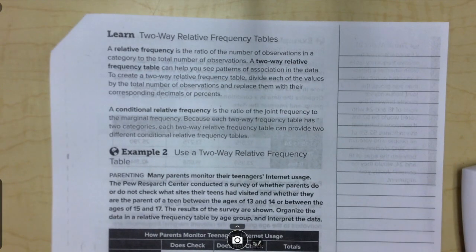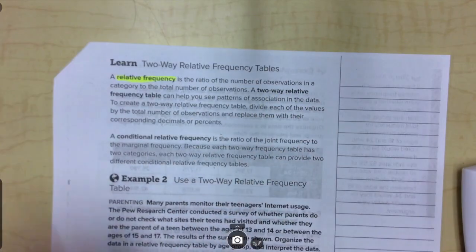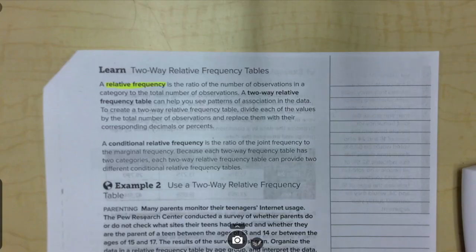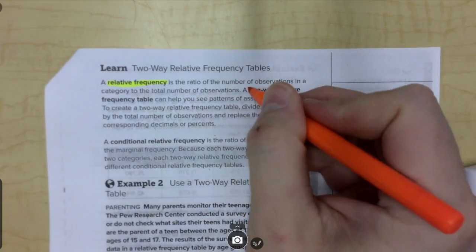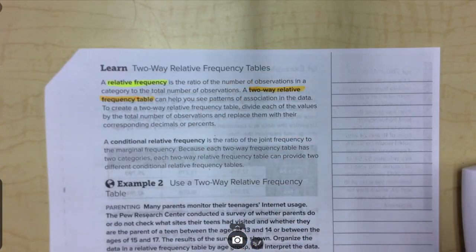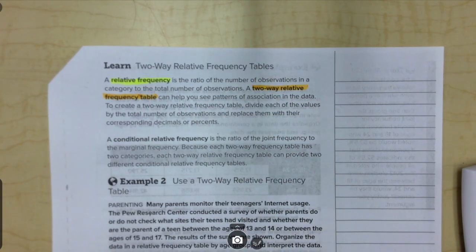A relative frequency is a ratio of the number of observations in a category to the total number of observations. A two-way relative frequency table is just an evolution of what we just did. Instead of using numbers, we're going to convert this to percents. It can help you see patterns of association in data.